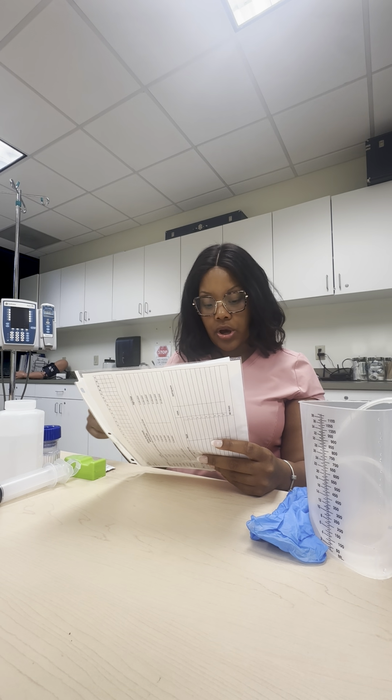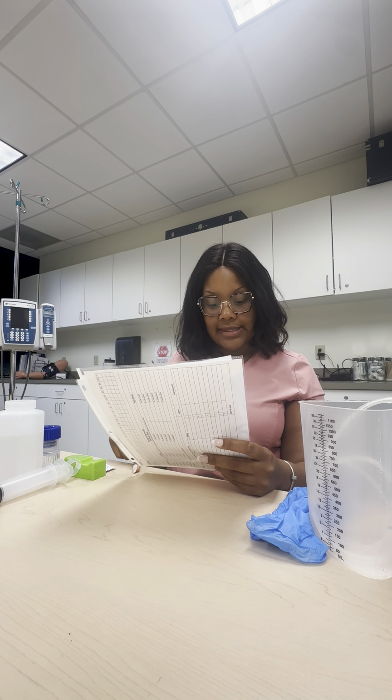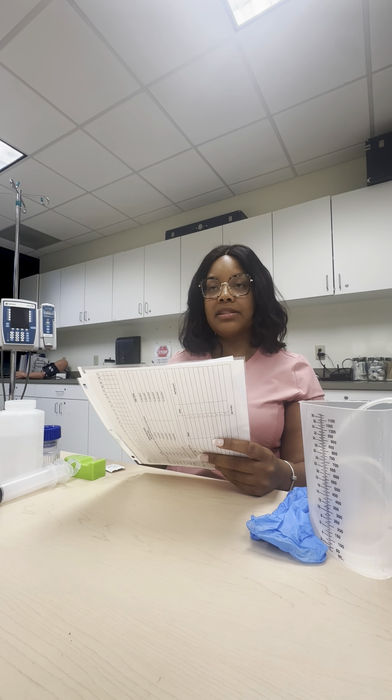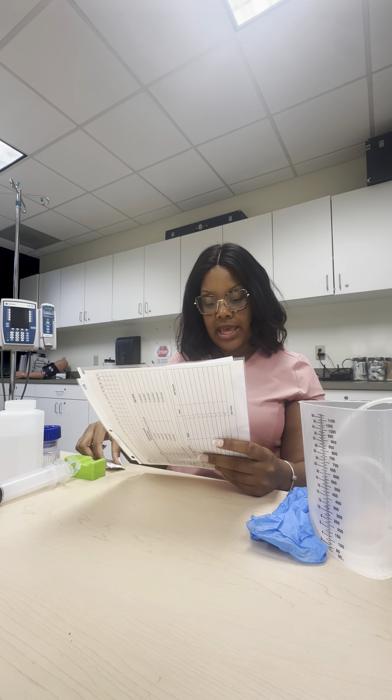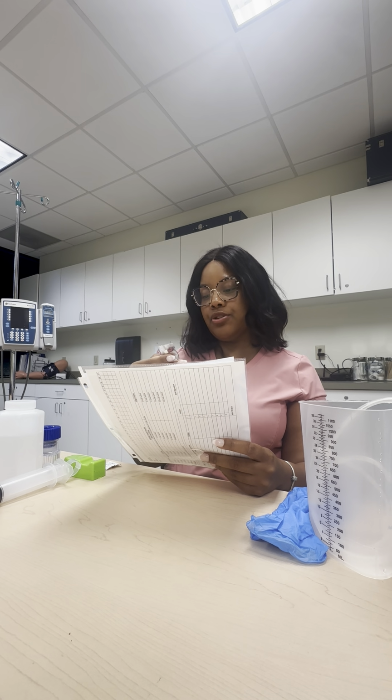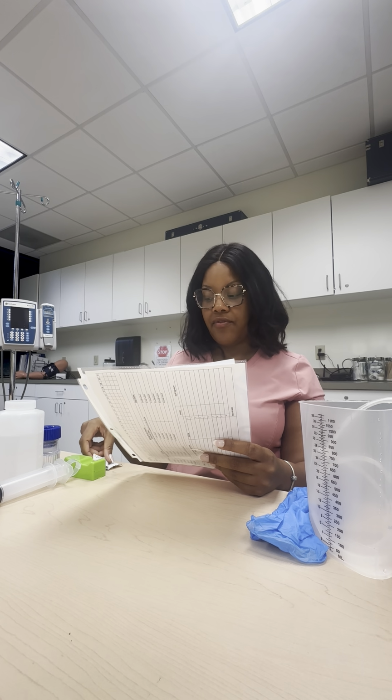Okay. So the other order it has is for your erythromycin. And that order is for 500 milligrams by the peg. And that's every 8 hours for an infection. So we want to make sure that we grab the correct dose. So in our Pyxis, we have 250 milligrams. So we know that we need 2 in order to give 500.